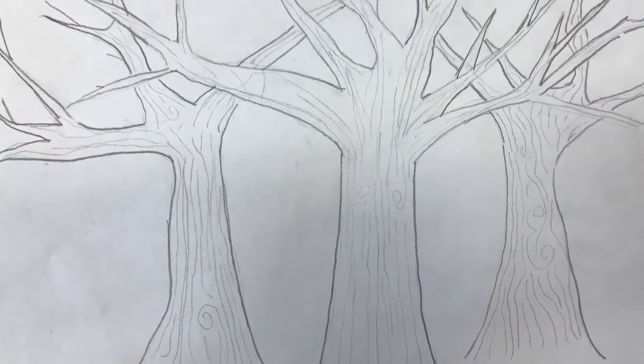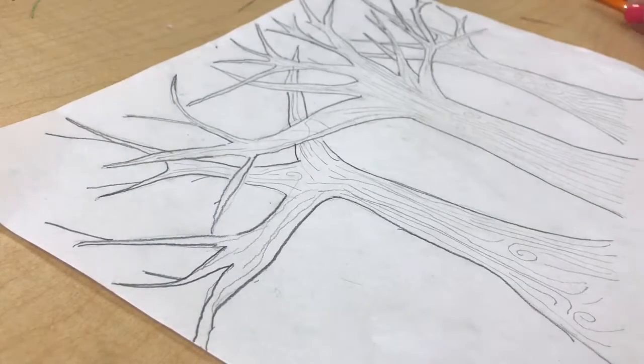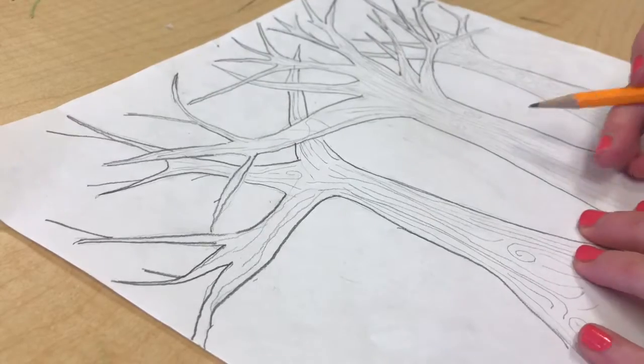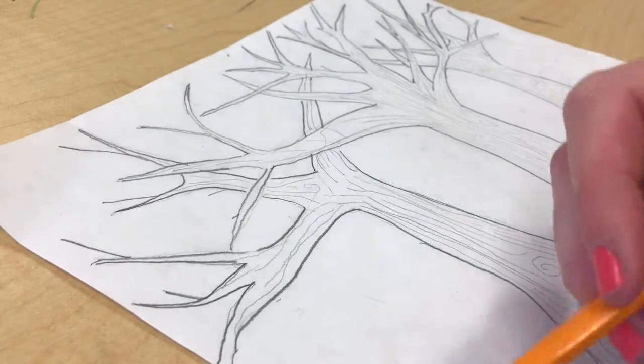Once your trees look like this, you're ready to start putting the background in on your drawing. You're going to want to take a few moments and think about what you want to be in the background. Do you want it to be mountains, hills, houses, a city? Think about what could be behind your trees.